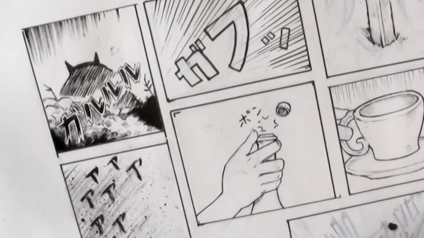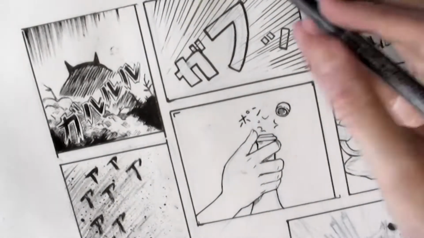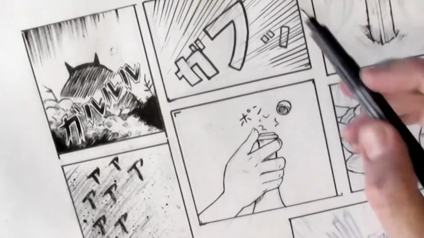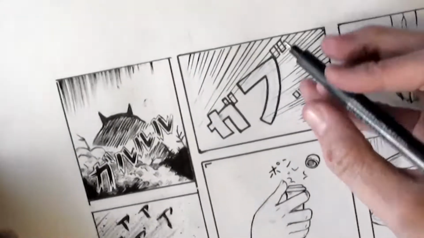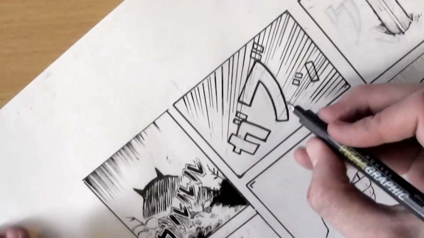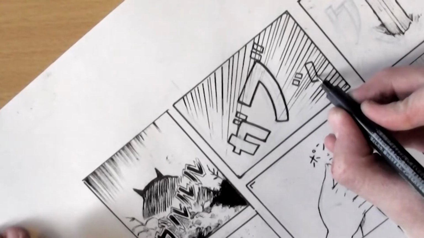I'm just going to use a MIDI pen for this, and I'm going to follow the same sort of lines as the action lines, and put lines inside of my KAKI-MOJI. So let's start from maybe down here.